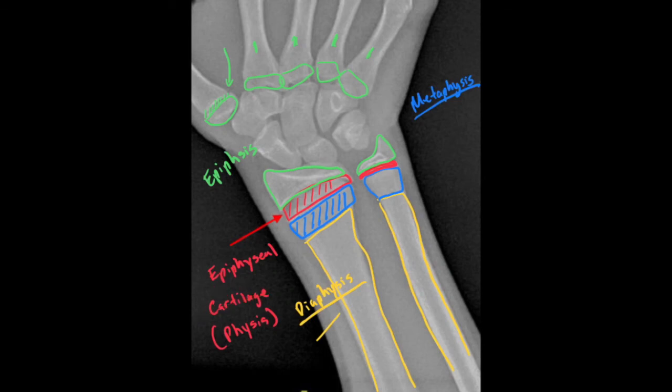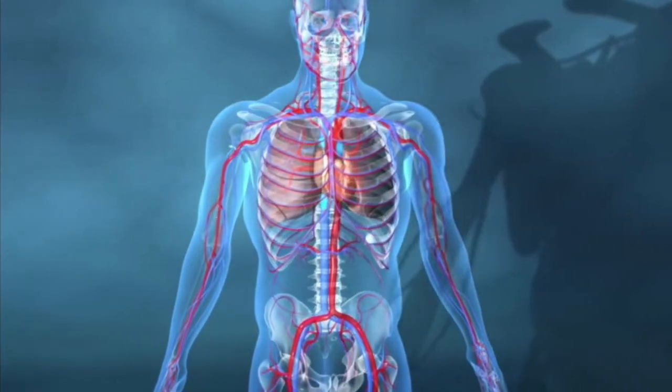And that is the end of our video. Those are all the terms that you need to know for the parts of a growing long bone, as well as the cross section of a bone.